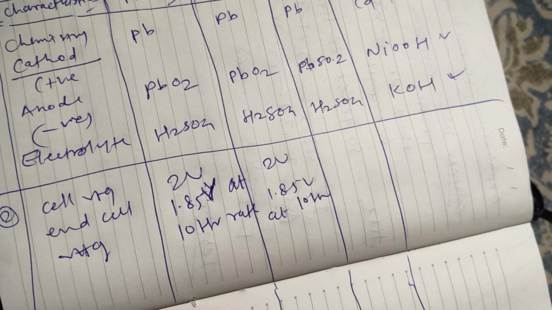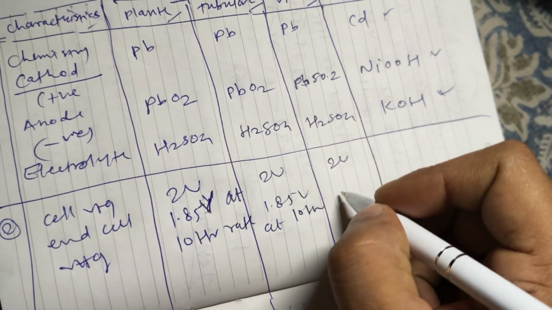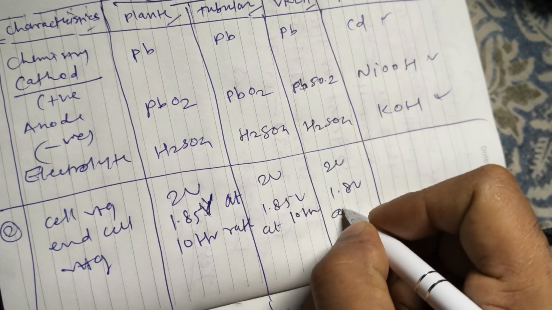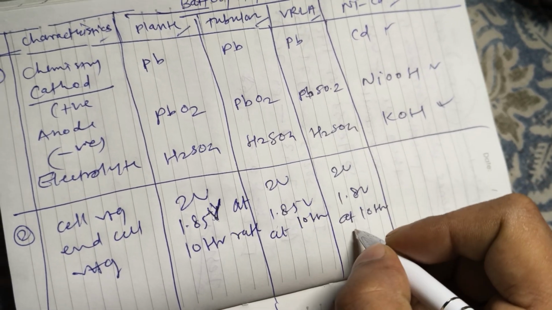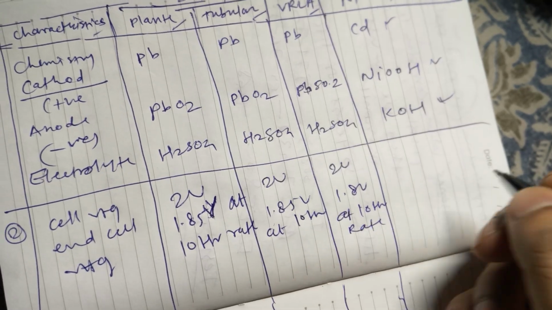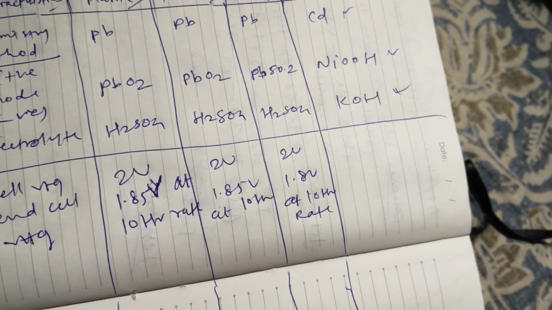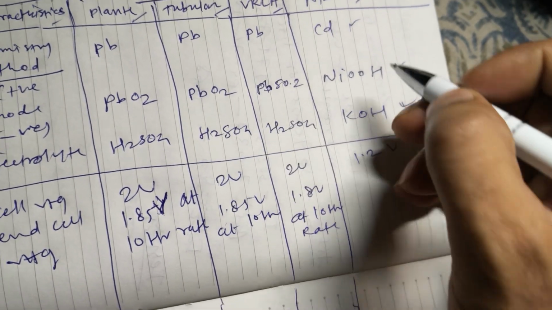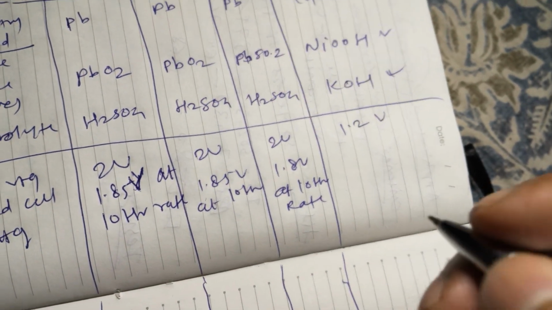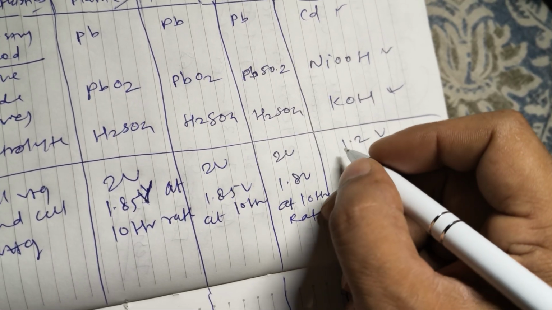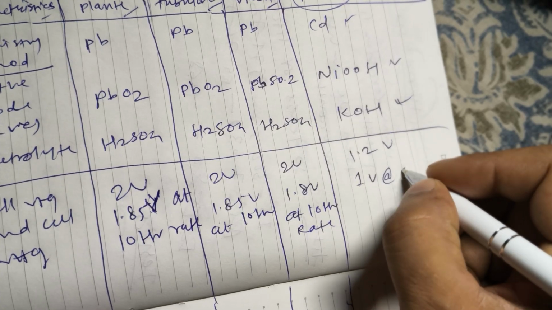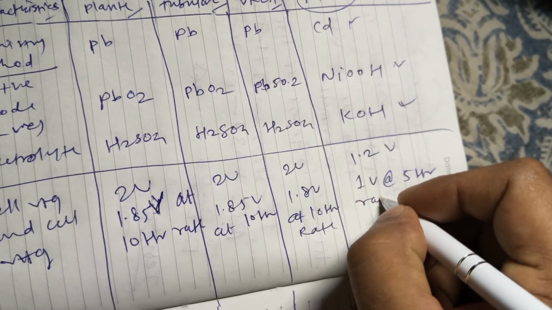In VRLA battery, some changes, 1.8 volt at 10 hours rate. It is the discharging time, 10 hours. Now NiCd battery has 1.2 volt cell voltage, 1 volt at 5 hours discharge rate.